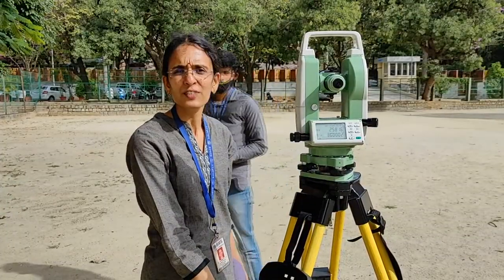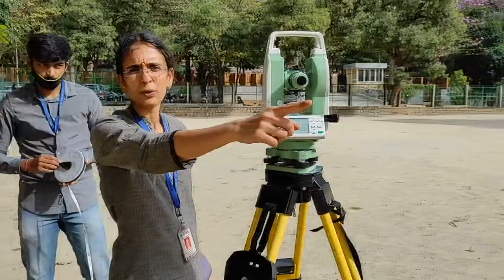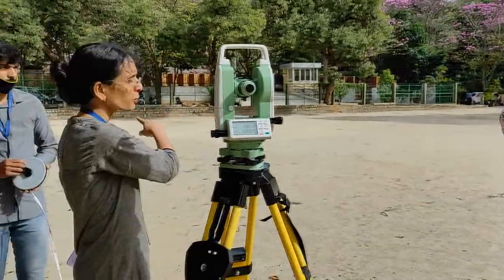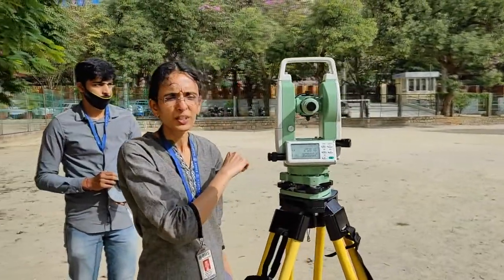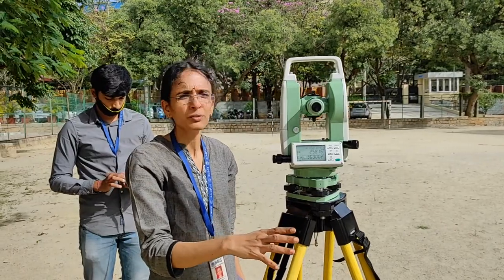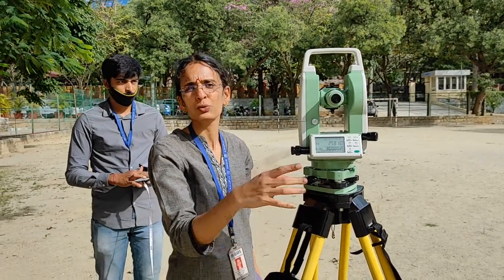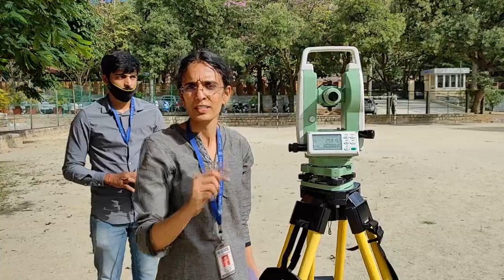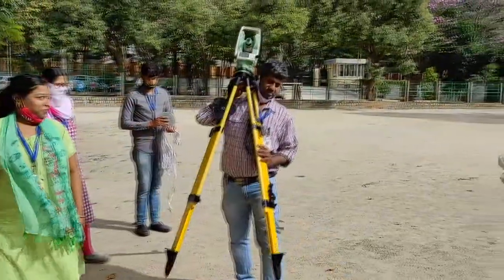We have fixed the point of intersection. We have also fixed the point of curvature and point of tangency. Now we need to start setting out the curve. The instrument needs to be shifted to the point of curvature. That's what we are going to do next.